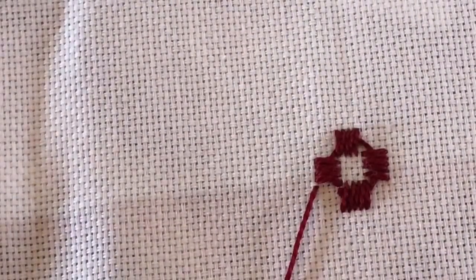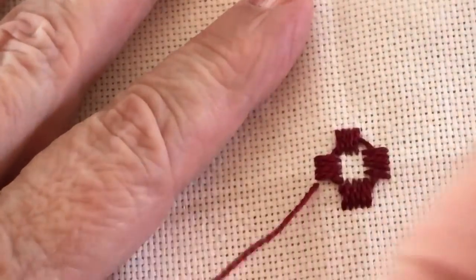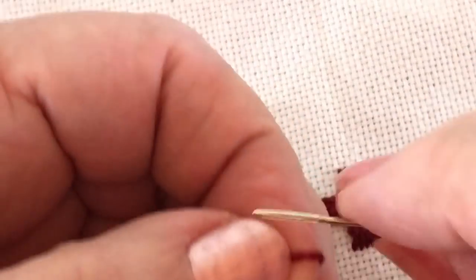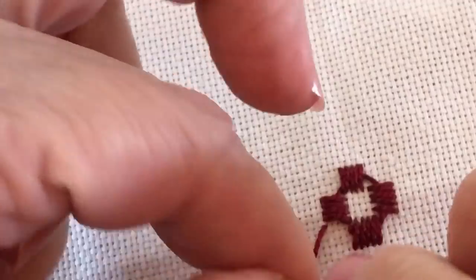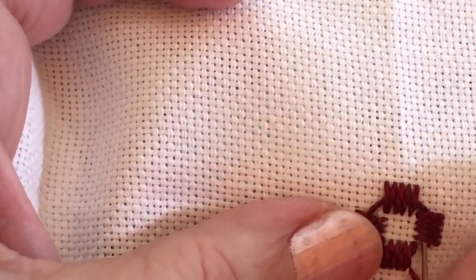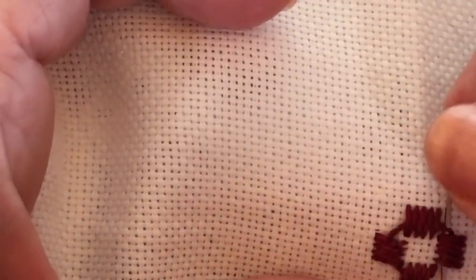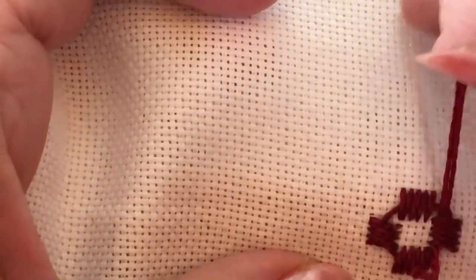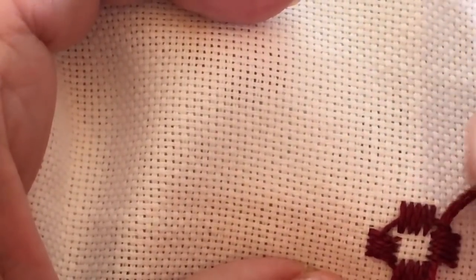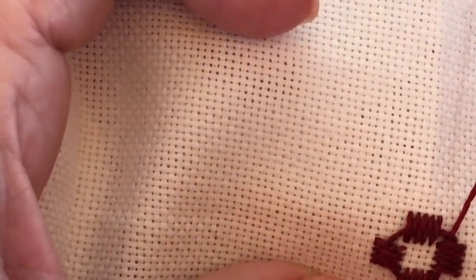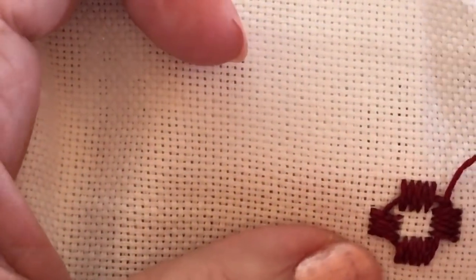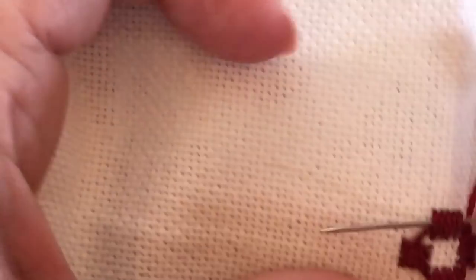Now, what do you do with this thread? The same thing you just did. Okay, rethread your needle with that tail. Okay, this one we're going to go in the opposite direction. So we're going to go under this one. Okay, we're going to go under this one.